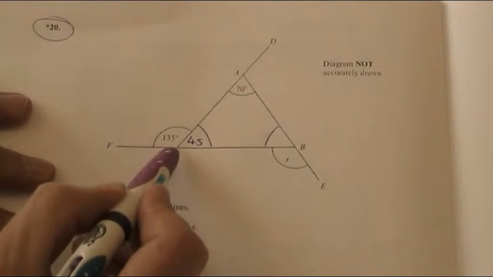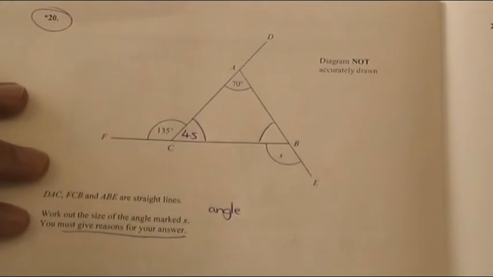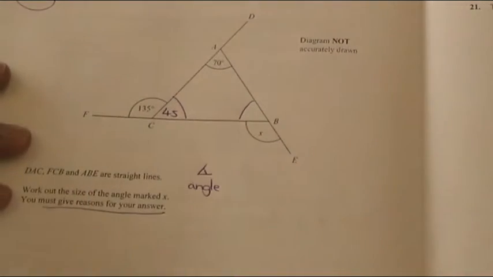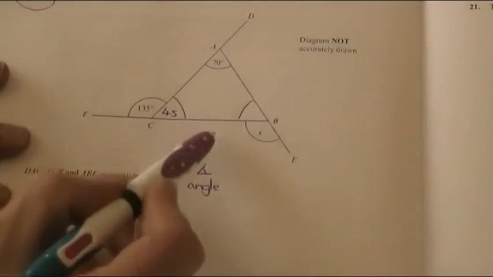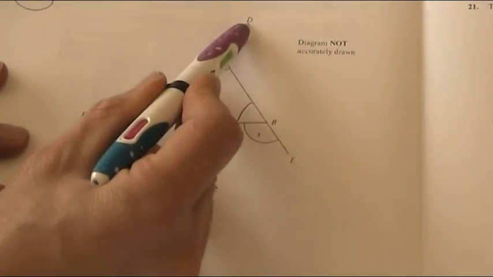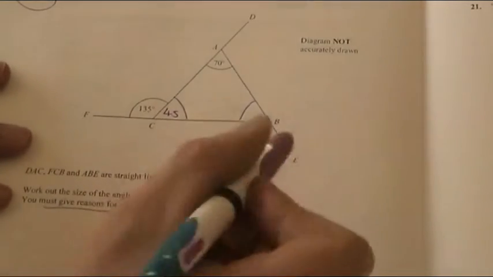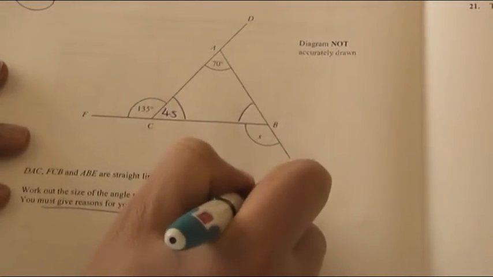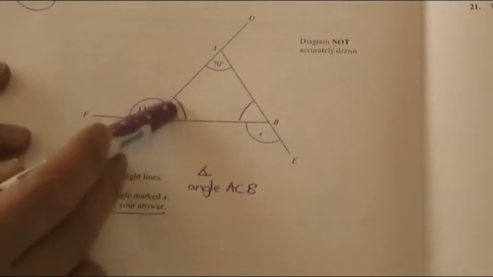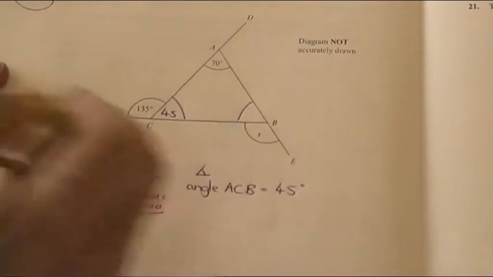This angle, you can label it in 2 ways, but I'm going to say angle. And if you want to, rather than writing the words, you can draw an angle, something like that. So angle, and this is made up by these 2 lines here. And it starts at A, or you could even start at D, it's up to you. But I'm going to call this angle ACB. It's describing the journey that creates that angle. I'm going from A to C to B, and that's making this angle here. So angle ACB is 45 degrees.